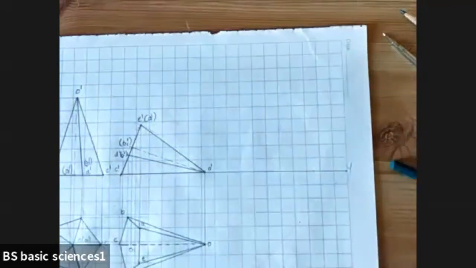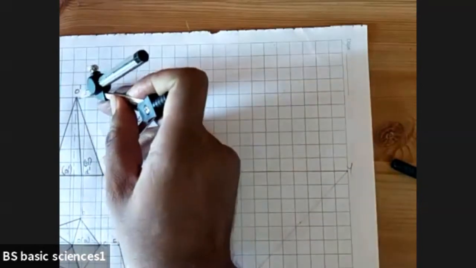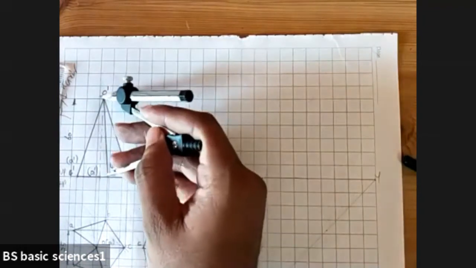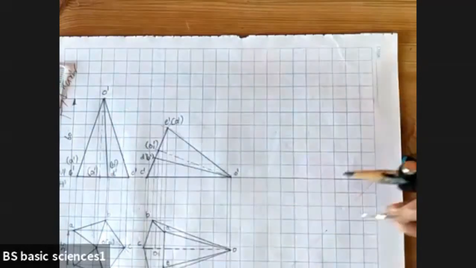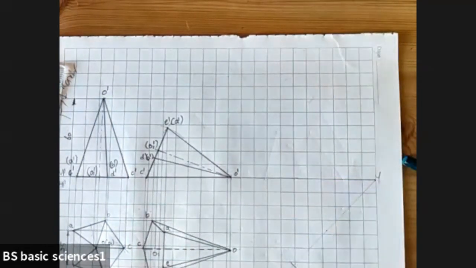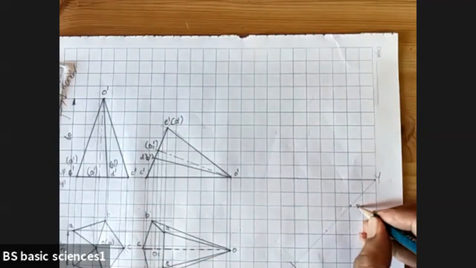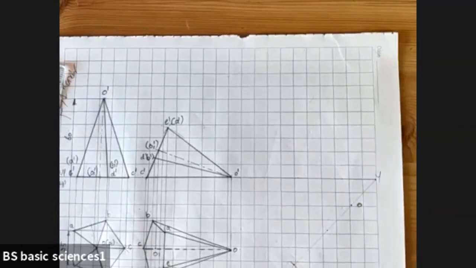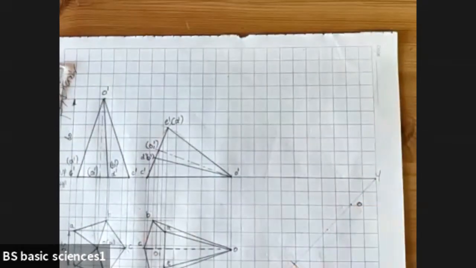Now we will take the measurement of the first axis. See, don't take the slant edge length. It is the axis length, that is 6 boxes. Be careful, it is the height of the pyramid. It is 6. So from any one particular point, cut an arc. After cutting an arc, mark the points. This will be your point O, and this will be your point O1. That is the length I have taken and cut an arc. That was your first axis.